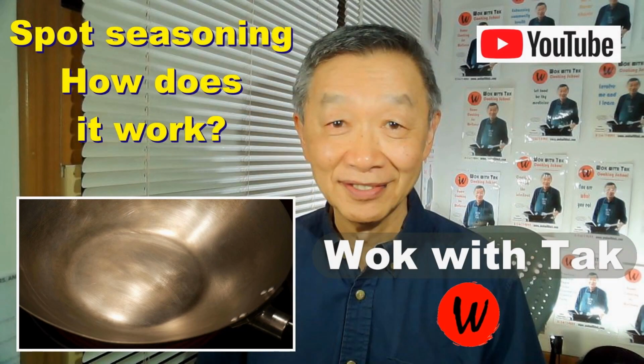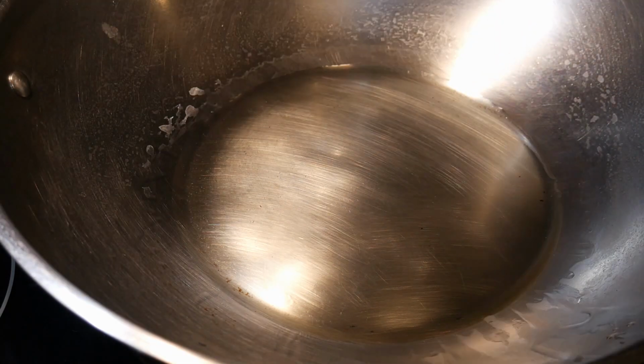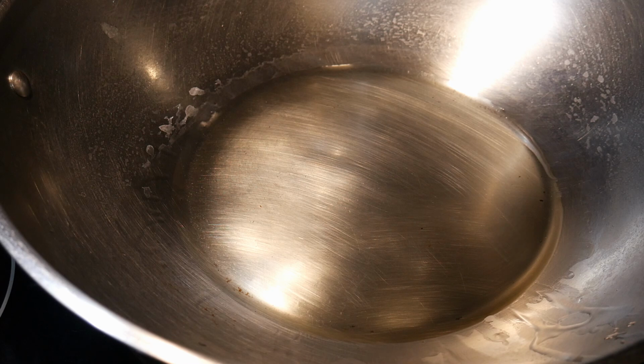If you're not familiar with this method, please take a look at this video. You can click the information icon in the top right hand corner, and that will take you to this video. Please pay close attention to this part of the video, how I season the wok, if you are new to using the wok for stir frying. I first heat up the wok on the highest setting, and then I add 2 tablespoons of canola oil. I will wait for the oil to heat up until it starts to smoke gently.